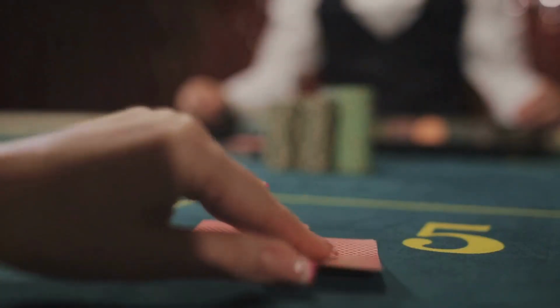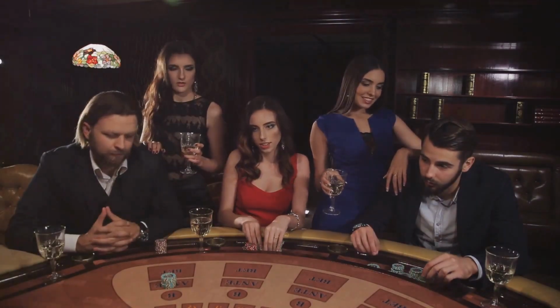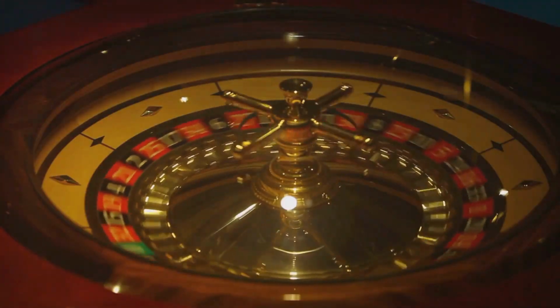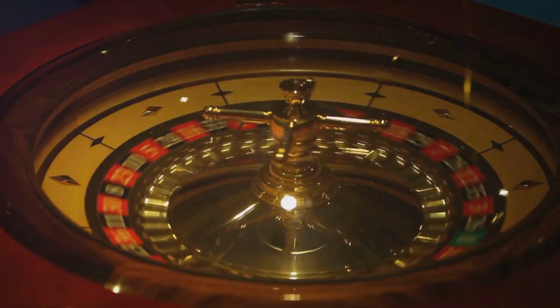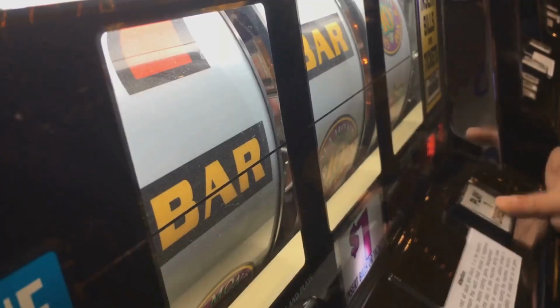Risk perception is a crucial factor. People often misjudge the risks involved in gambling. For example, they may underestimate the house edge or overestimate their chances of winning. This can lead to poor decision-making and losses.